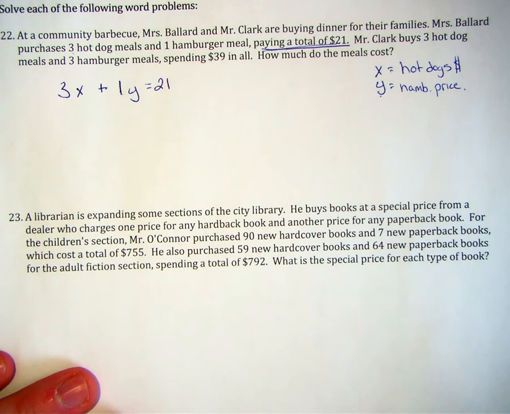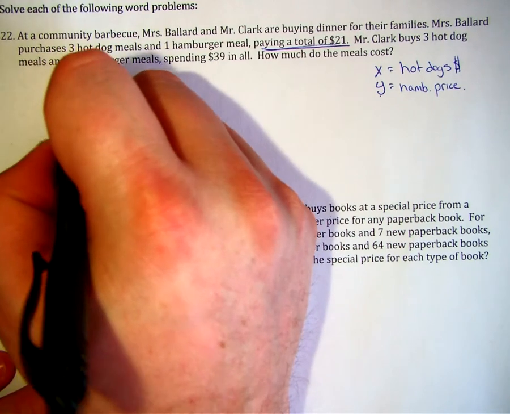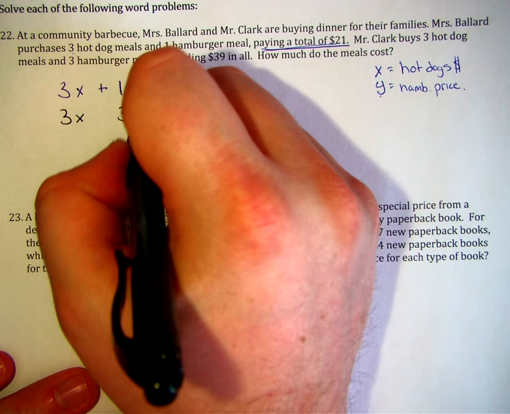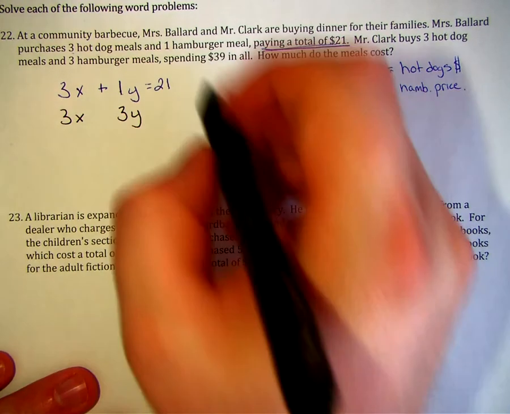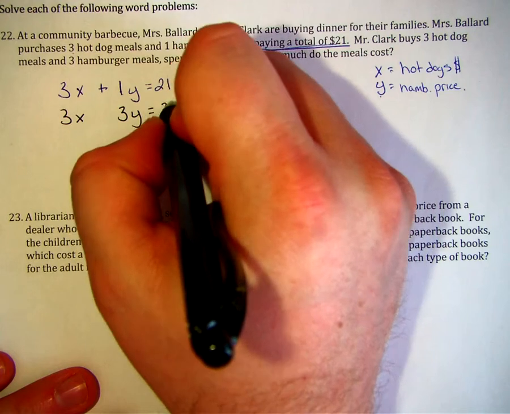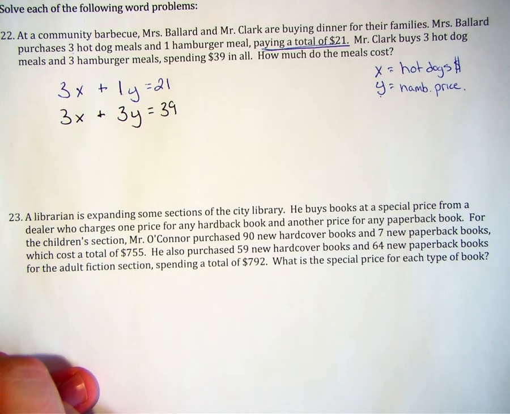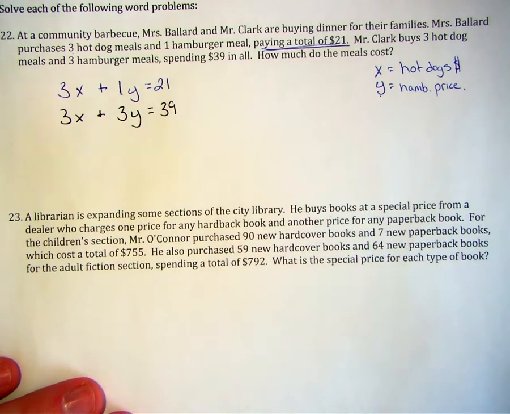Now, next piece of information. Mr. Clark buys 3 hot dog meals at whatever cost they may be, and 3 hamburger meals at whatever cost they may be. He spends in all $39, which means these 2 meals added together cost him $39. It looks like we're set up pretty cleanly here for the elimination method.